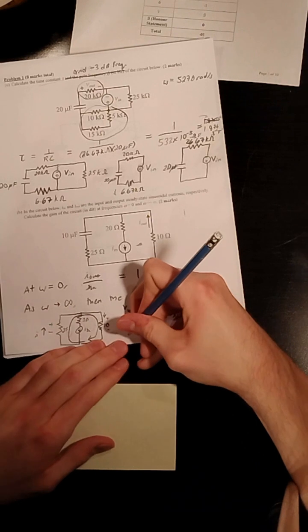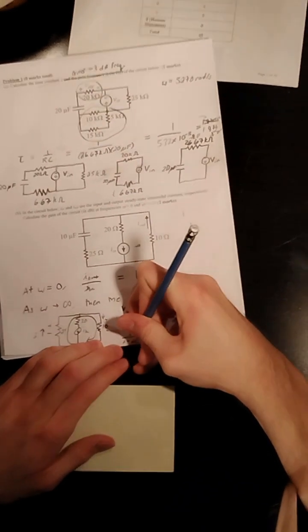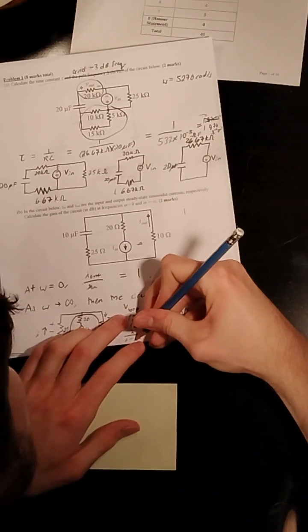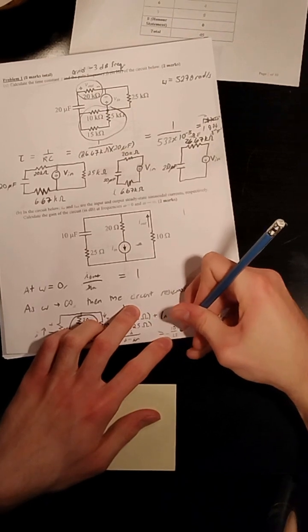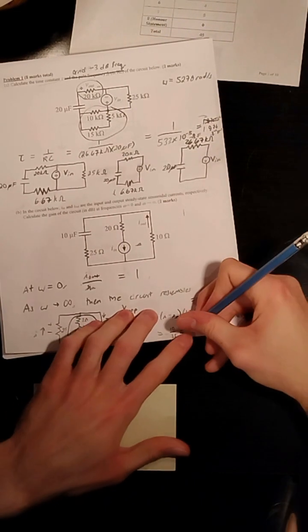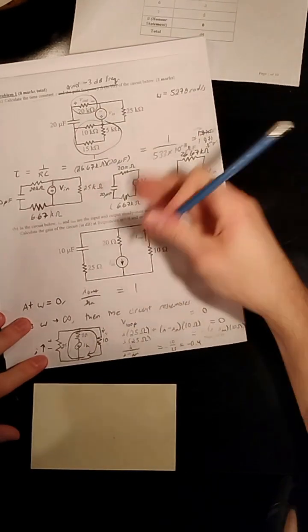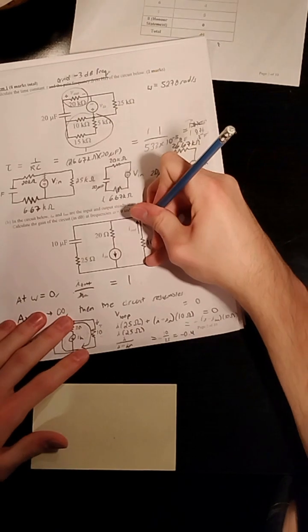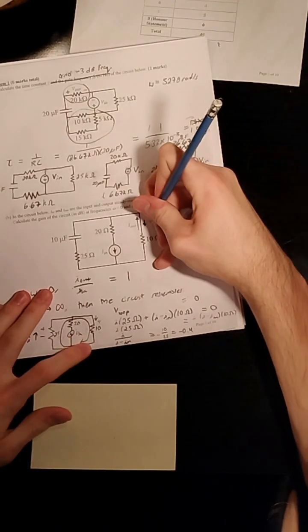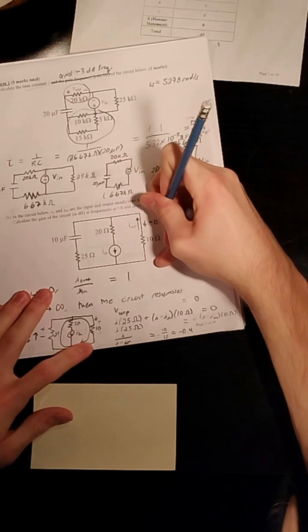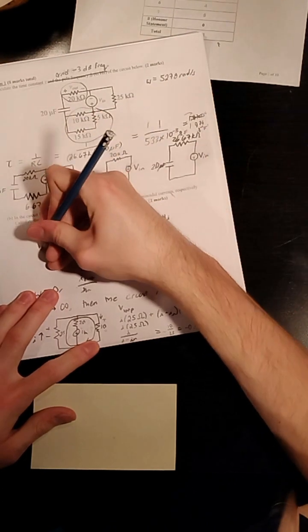So then you get I over I minus I in is equal to negative 10 over 25, which is equal to, should be negative 0.4. So what does this say? This says that the current going this way now is equal to negative 0.4 times I, where this is I.